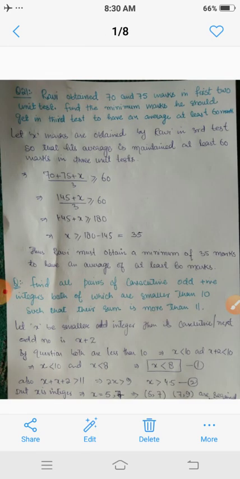So in this way you can solve all such inequalities and represent the solutions on the number line. Now we will consider this problem, which is question number 21. Ravi obtained 70 and 75 marks in the first two unit tests. Find the minimum marks he should get in the third test to have an average of at least 60 marks. So we have to find the minimum marks Ravi must obtain so as to maintain the average in three tests at least 60 marks.